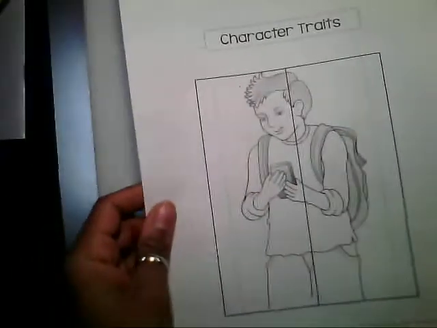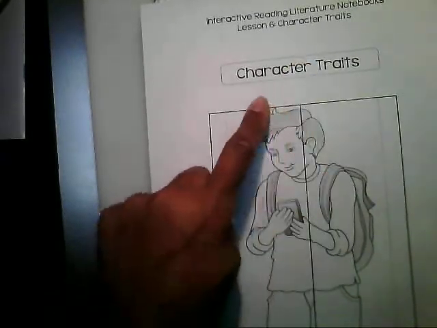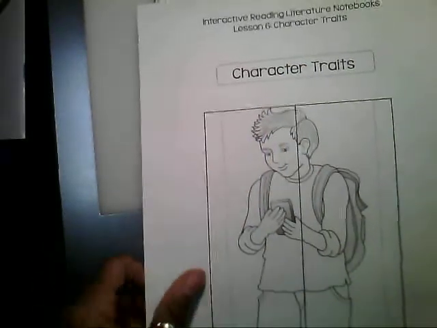So when I say write them on the inside of the flaps, that's what this is right here. I wrote a character trait on the inside of each flap, and then I used details from the text to explain how the character has those traits. Okay? And then this is just some pictures of the final product. Now, here we go. I'm going to take this page here, and I'm going to cut out the character traits, and I'm going to cut out around the perimeter here.